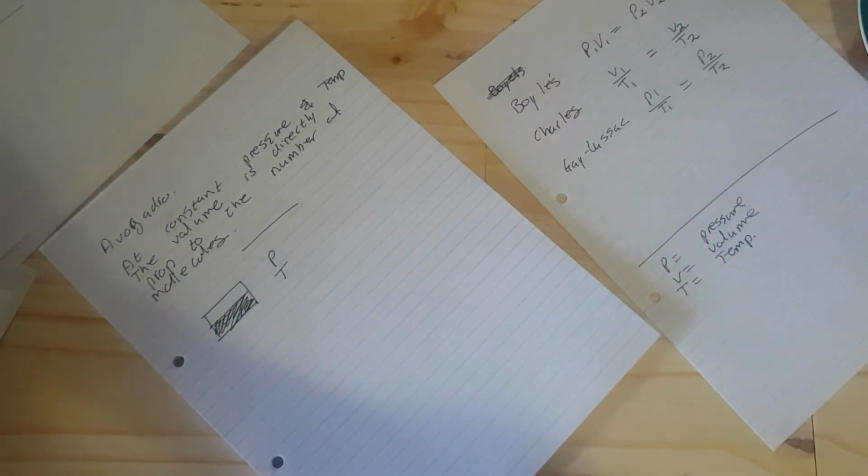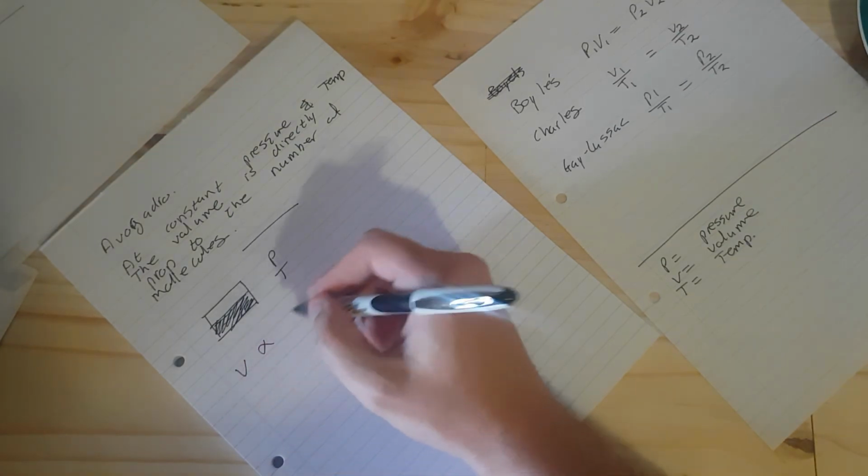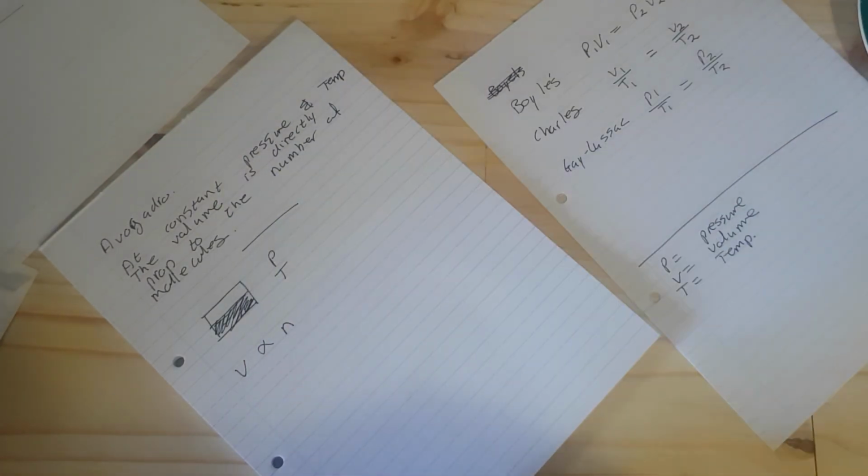And what he then said was that the volume is proportional to the number of molecules. And this is where things get a little bit interesting, shall we say.